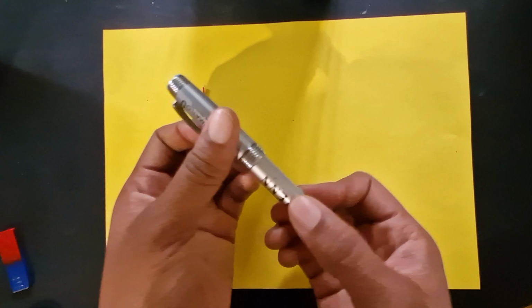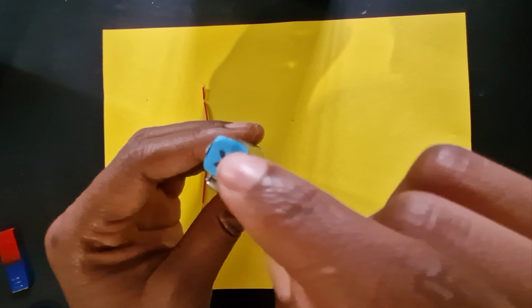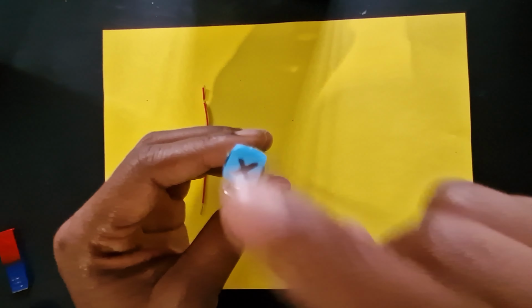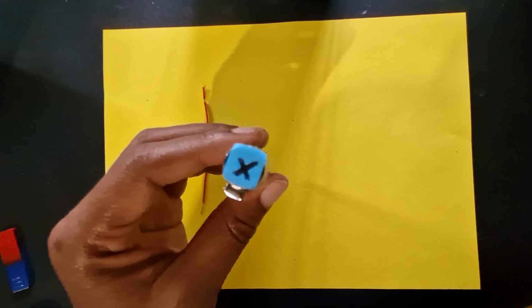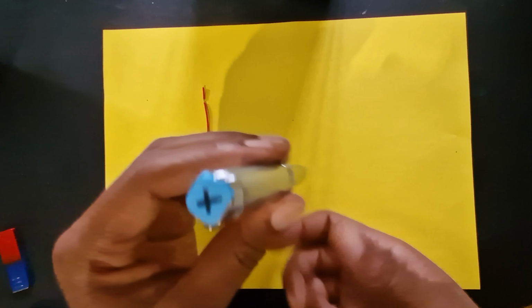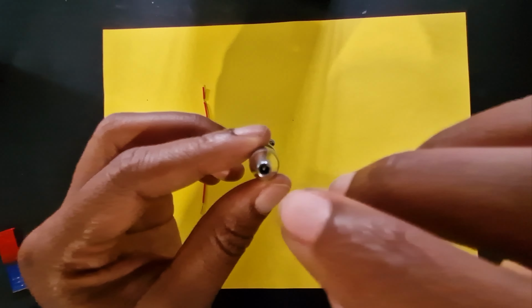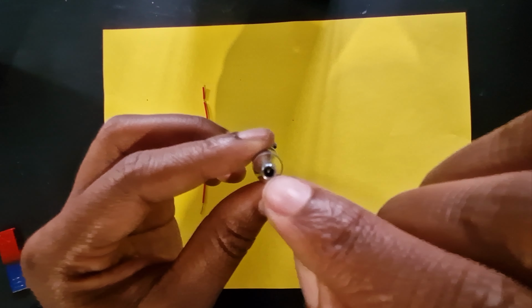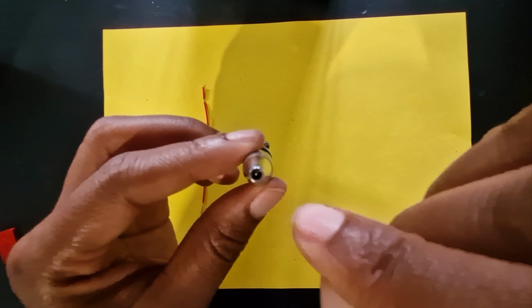So take a pen at home if you have one. On one end of the pen, maybe at the back, just cut a piece of paper and draw a cross on it, as I've done. And then in front, you don't have to, but it's important to realize that in front, we have a dot surrounded by a circle.